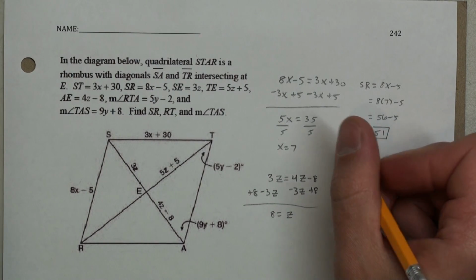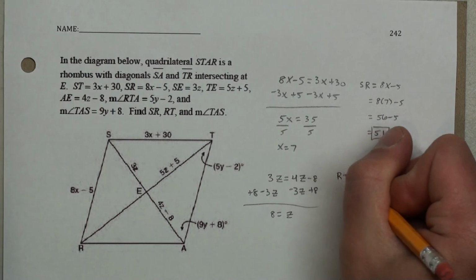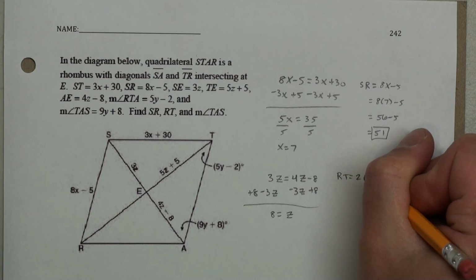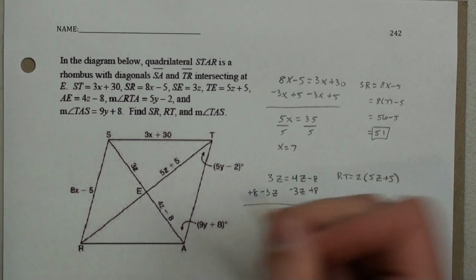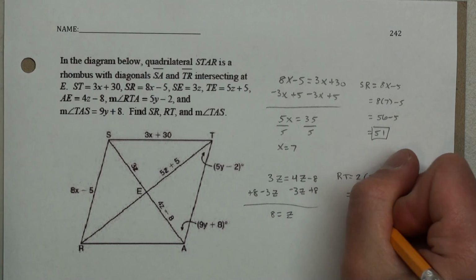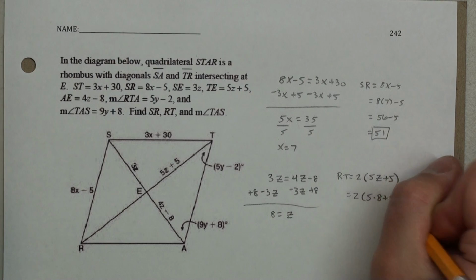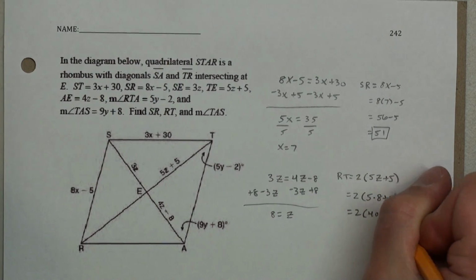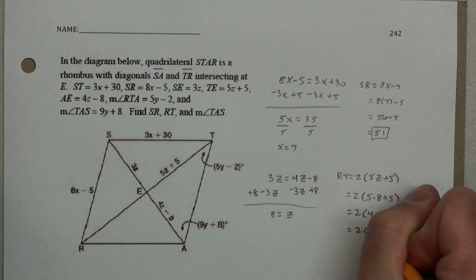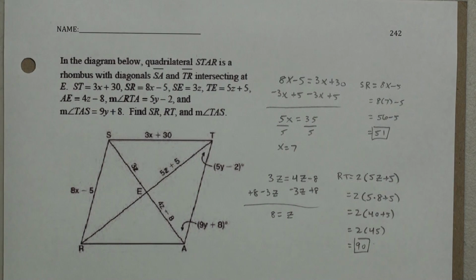Now it wants RT. RT is equal to 2 times 5z plus 5, right? It's 2 of these. So it's equal to 2 times 5 times z, which is 8, plus 5. 2 times 40 plus 5. 2 times 45, 90. Okay? And we have one more thing to go.